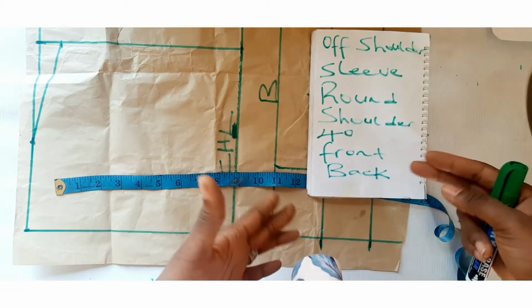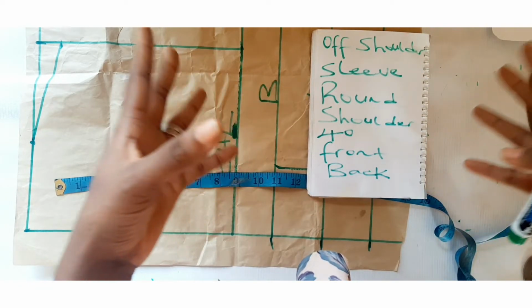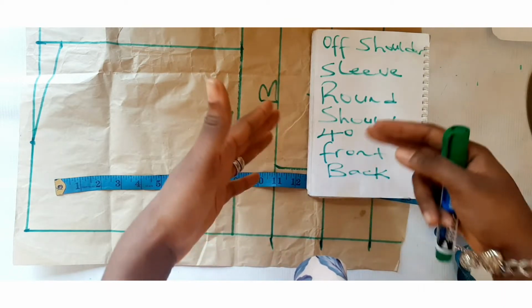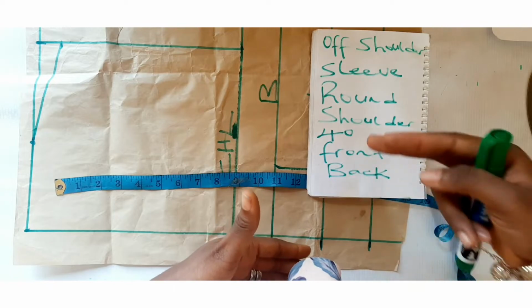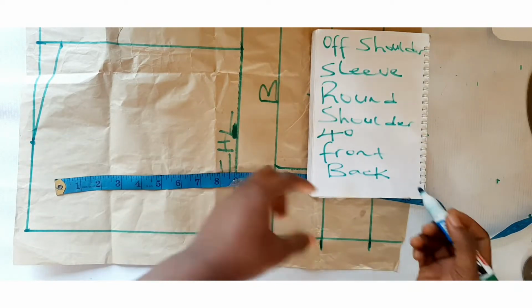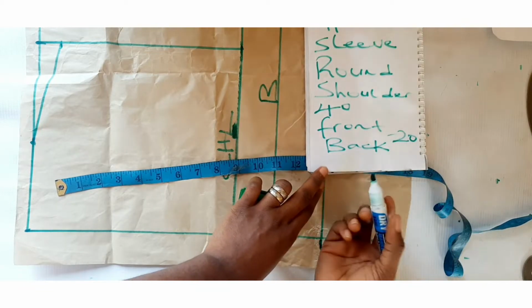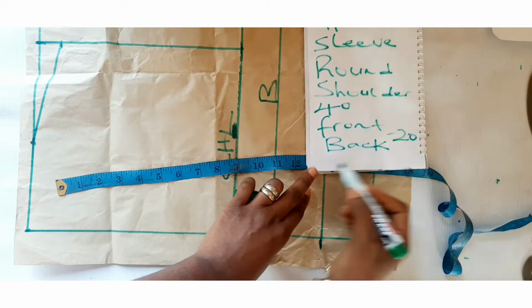Please measure the front and the back to know the actual measurement you use in sewing. If what you get for the front and back neckline is 20, you're going to subtract it from this round shoulder.